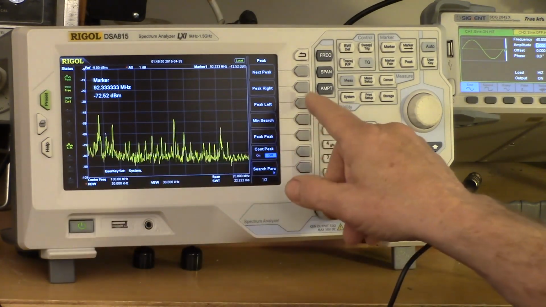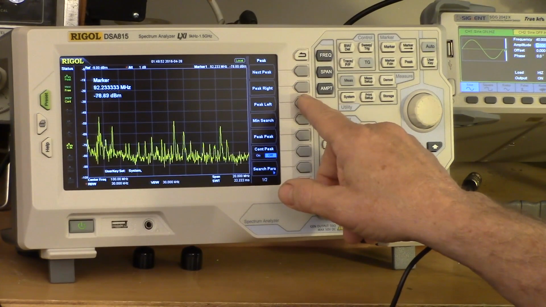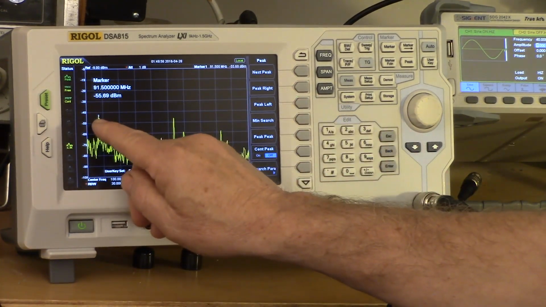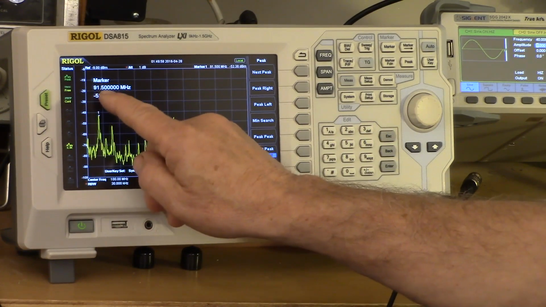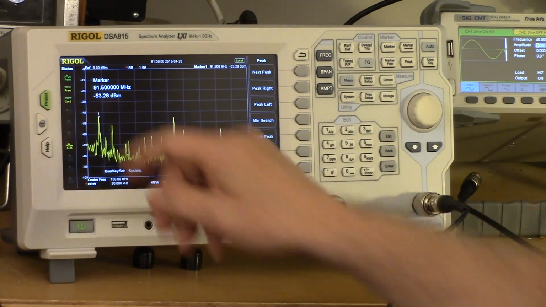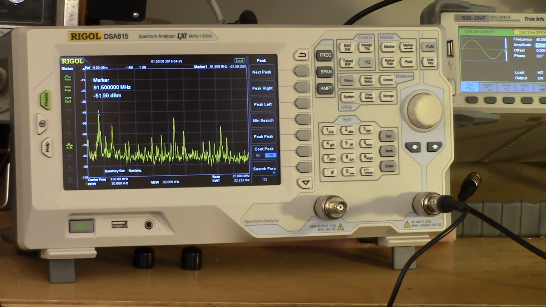I can ask it to search for the next peak to the left. And here it is, right on top of this signal here, which is 91.5 megahertz. That's WBJC, the Baltimore area classical station. And the signal is about minus 50, minus 55 or so dBm. That's the amplitude.